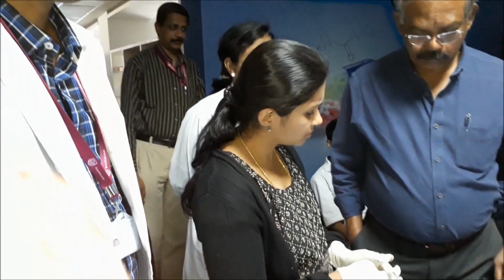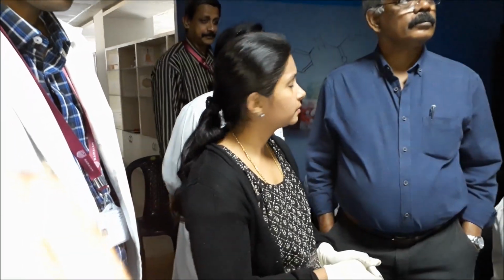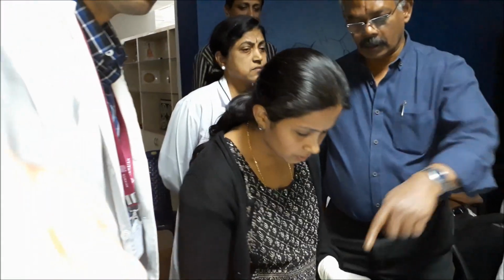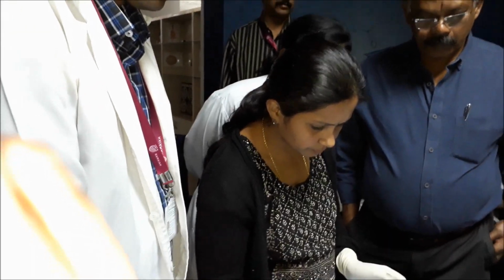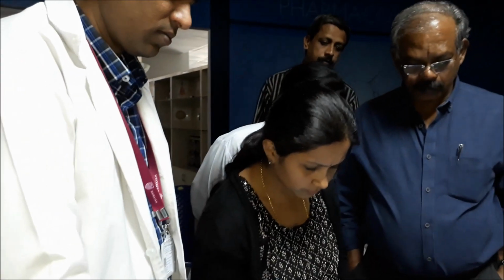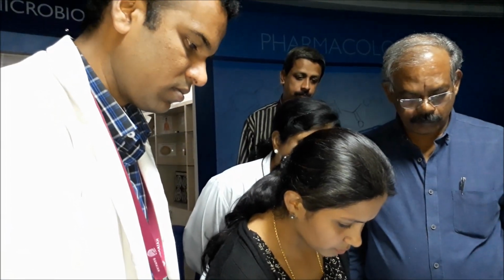Any questions? What about the other lens? Two lenses are there. It got cut actually, because when I cut it, so they can come in this.